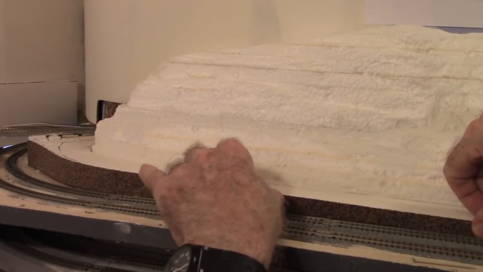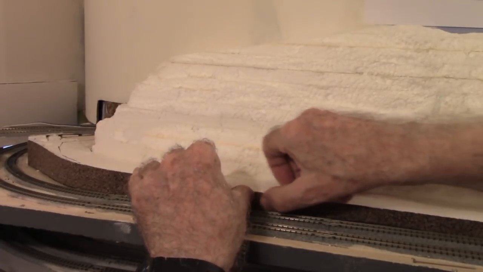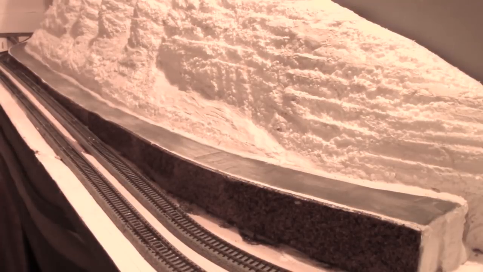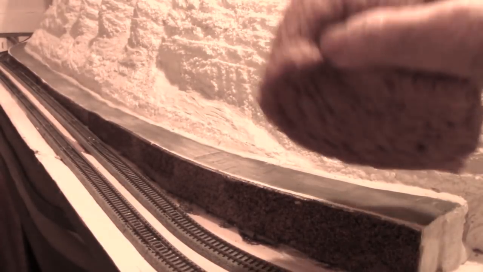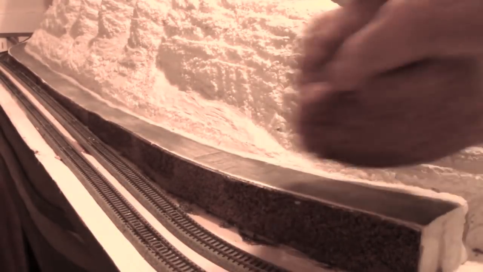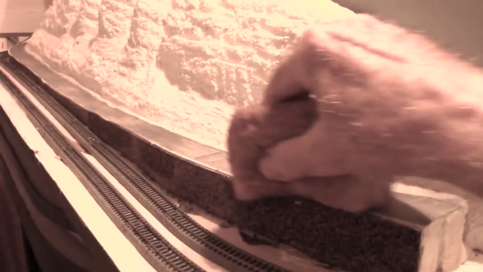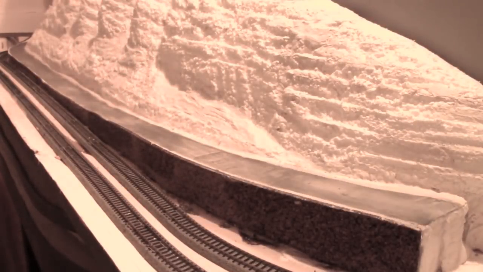I plan to paint the retaining wall the color of heavily weathered concrete. The retaining wall is now in place, and I've applied the first coat of dark gray paint for the road. After three or four hours, I rub a damp sponge over the road. This removes some of the paint from the road surface, leaving it with a very weathered look.